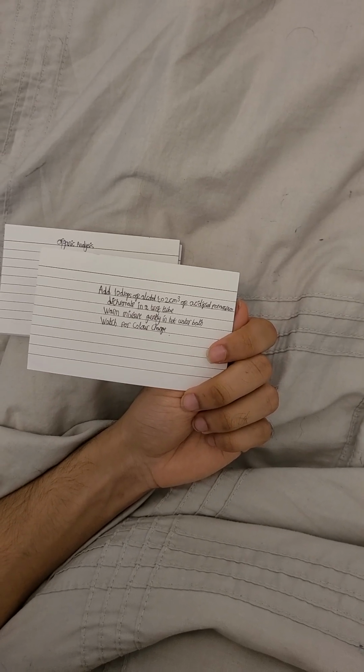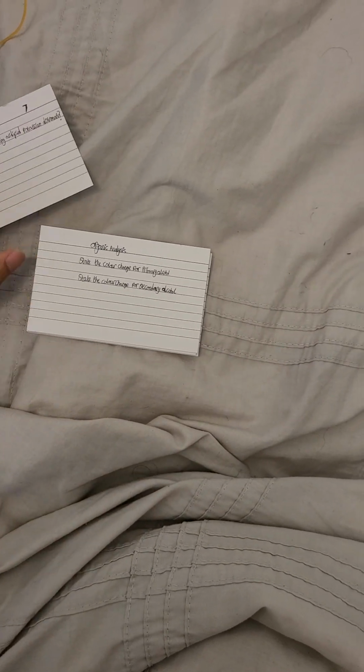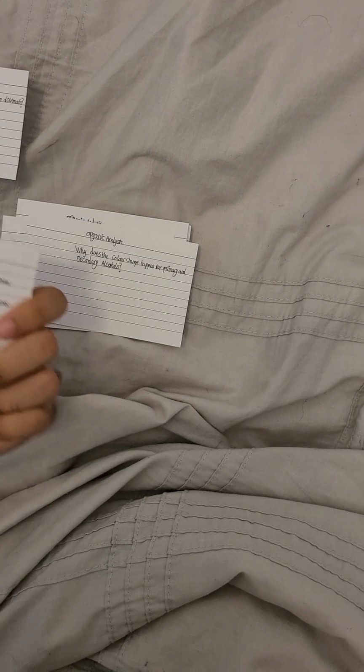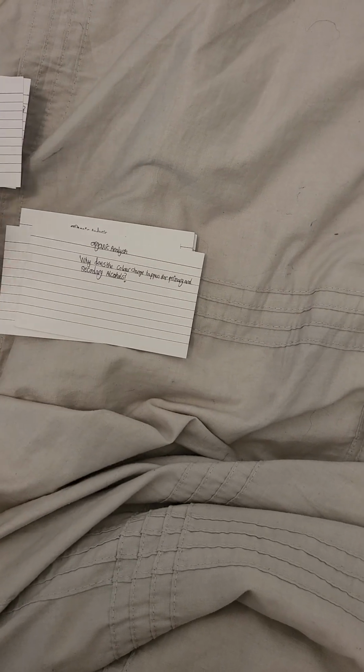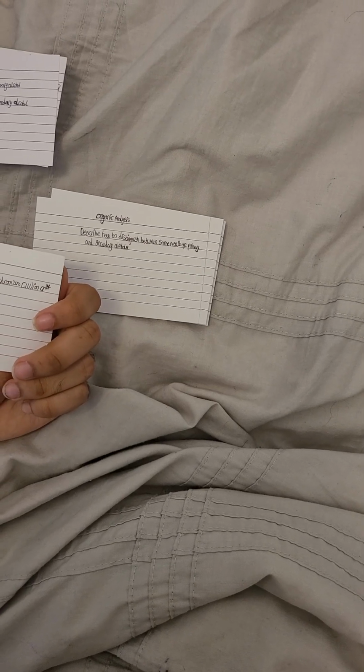Add 10 drops of alcohol to 7 cm³ of acidified potassium dichromate in a test tube. Mix gently in a hot water bath. Watch for a color change. Primary alcohol: the orange solution slowly turns green. Same for secondary. The color change happens because the orange dichromate ion is reduced to a green chromium 3+ ion.